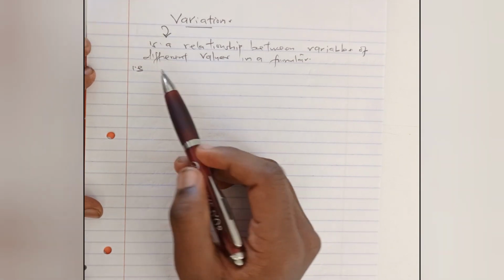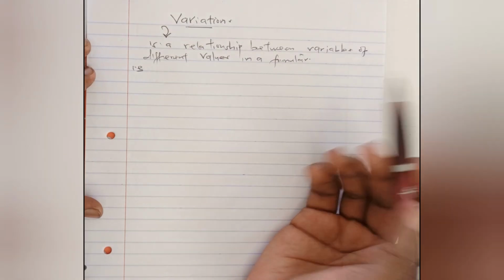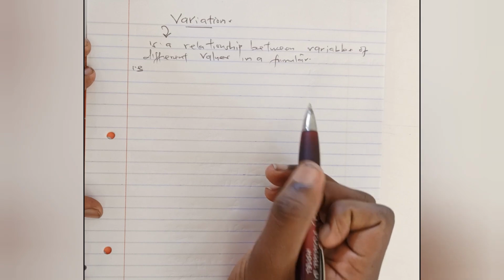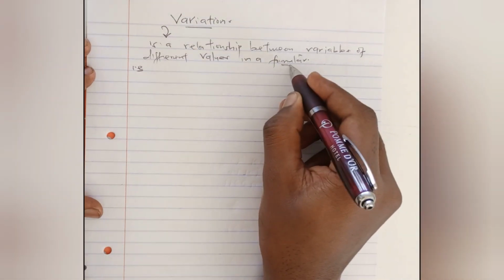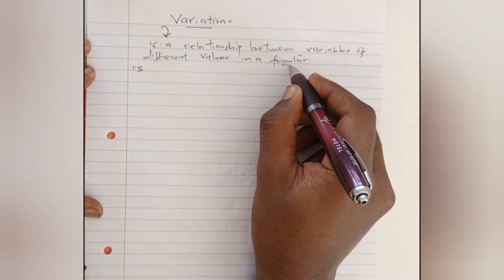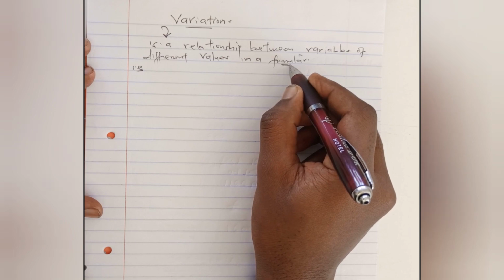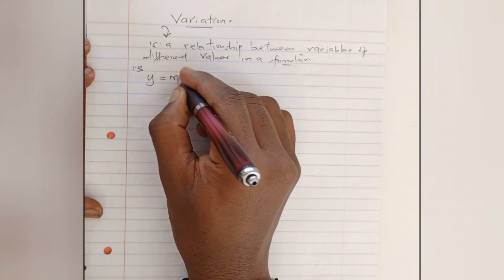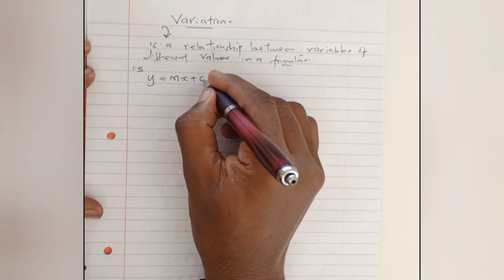In the first place, I define variation as a relationship between variables of different values in a formula. As an example, we have this formula that talks about the equation of a line, which is given by y = mx + c.